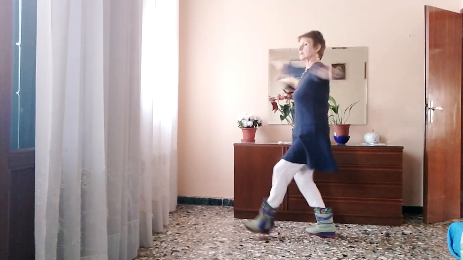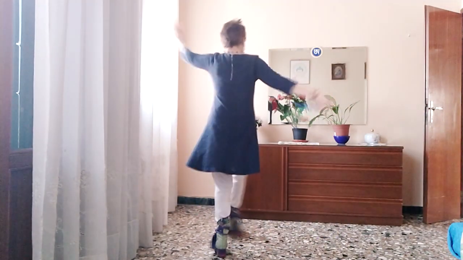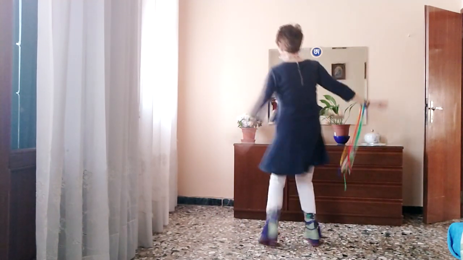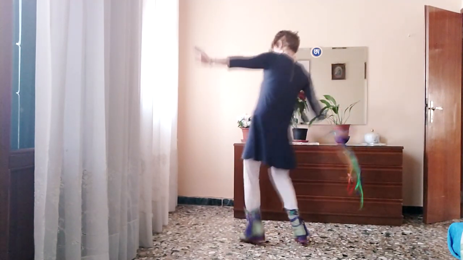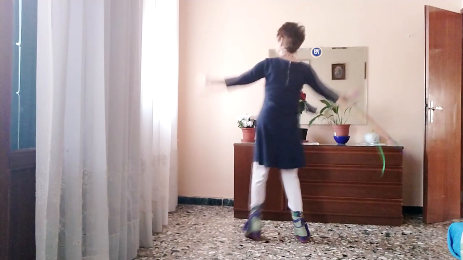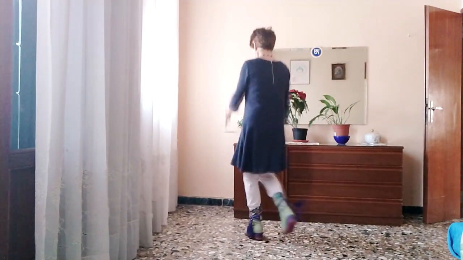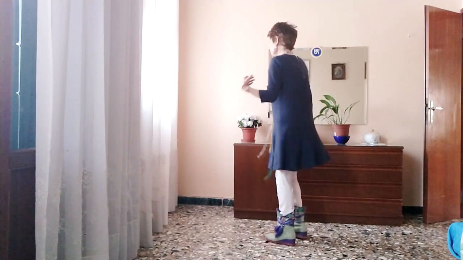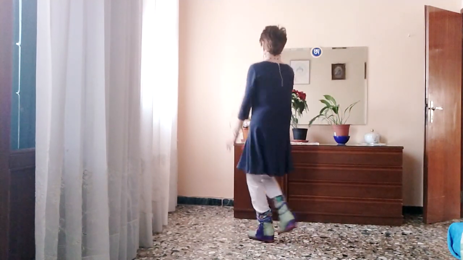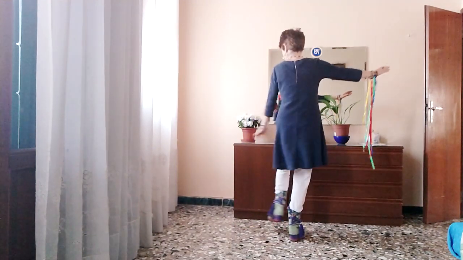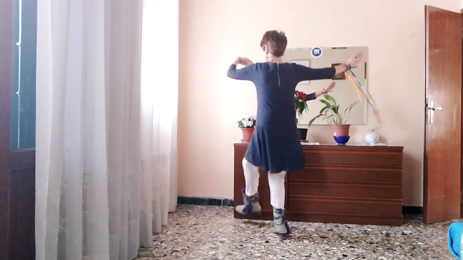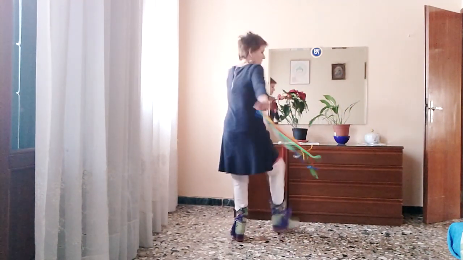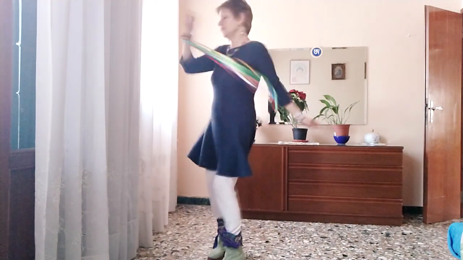Now male singing. One, 2, 3, 4. Crossing. 4 times this. Musical refrain. Basic step, crossing. Crossing. 4 times this movement. Basic and turning. Lateral. Female singing.